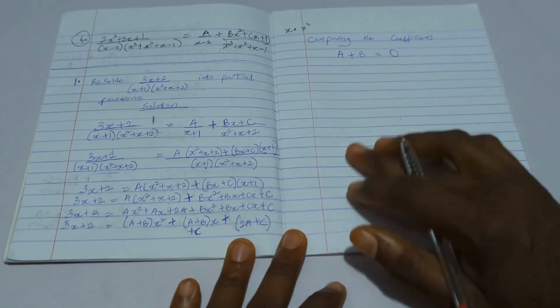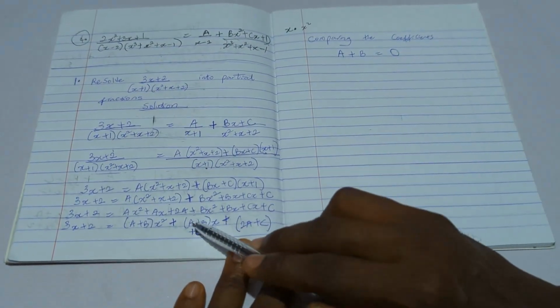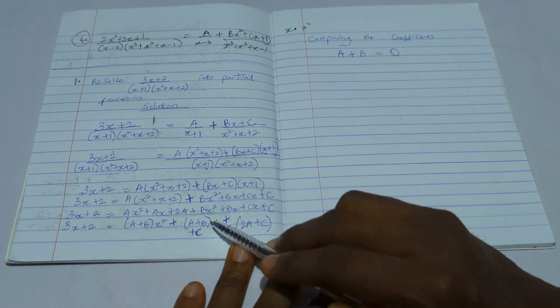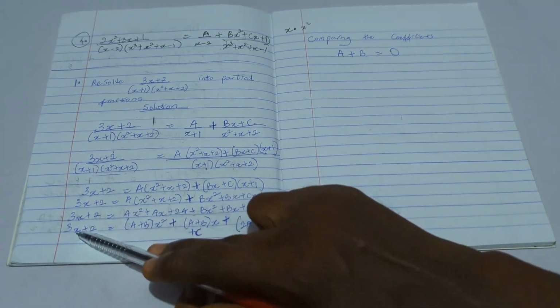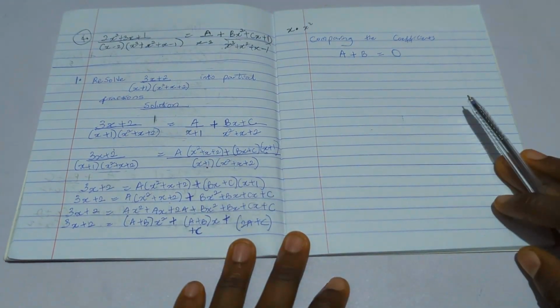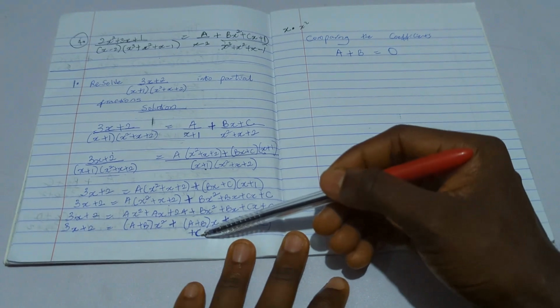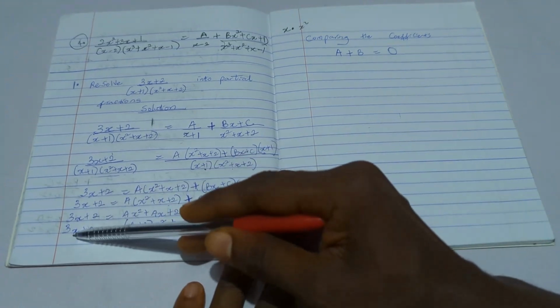So if we come back here, we see that here a plus b, here it was also give us a 3. Yes, your a plus b plus c, because remember the c was there, must add up to 3.